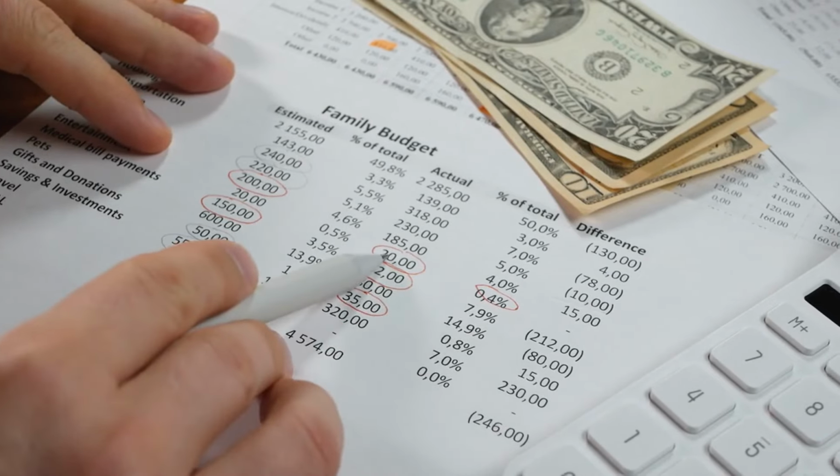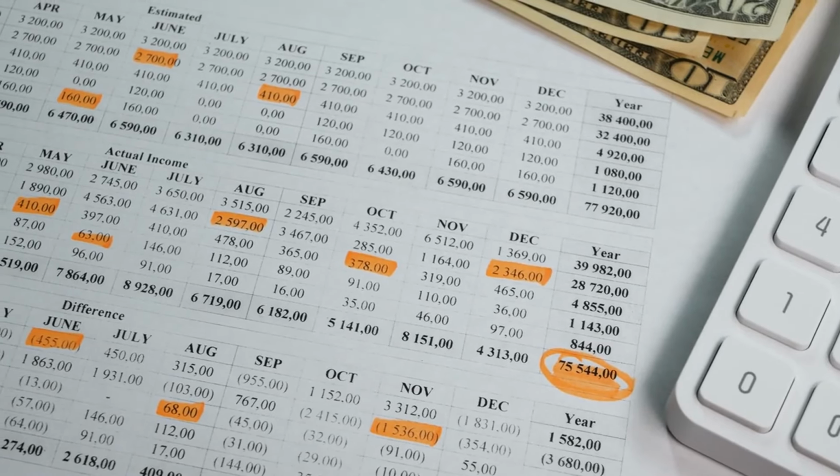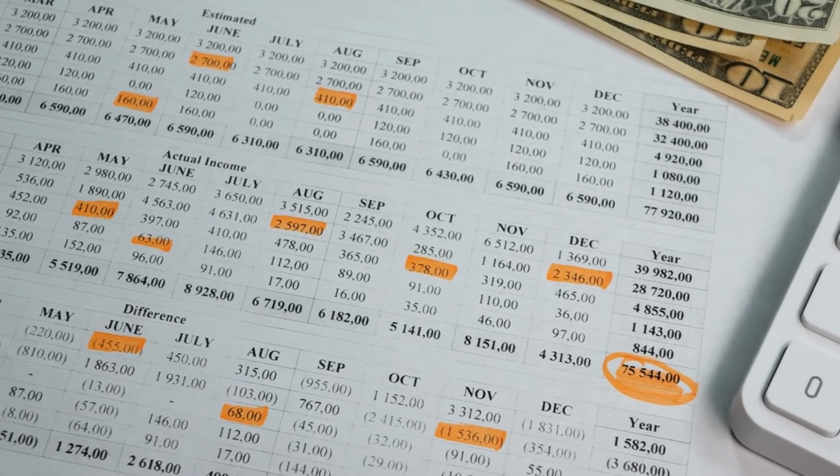Step 8. Stay consistent. Budgeting is not a one-time task, it's an ongoing process. Every month, review your income, adjust for new expenses, and refine your goals. Celebrate small wins, like saving your first $500 or paying off a debt.